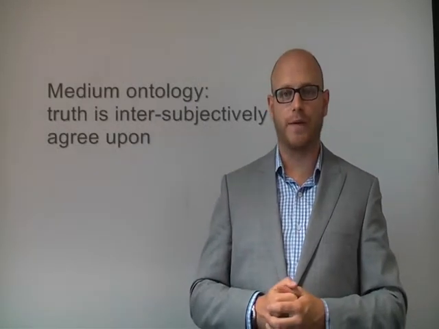A medium ontology, on the other hand, sees truth as being intersubjectively agreed upon. As an intersubjective truth, it just means that truth is whatever we all agree it to be. A perfect example of a medium ontology is anything that's constituted within language. So we all agree that this particular bottle here, within our cultural system, within our society, contains water. It looks like a water bottle. We all agree that that is a water bottle, that water means a liquid H2O.